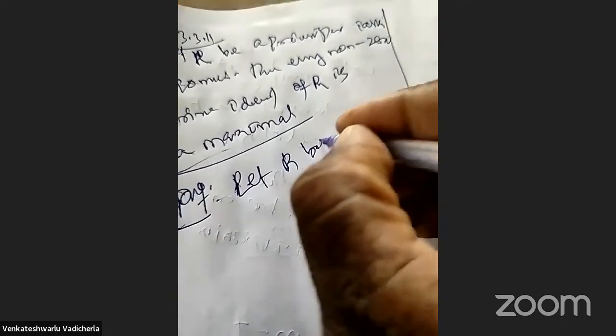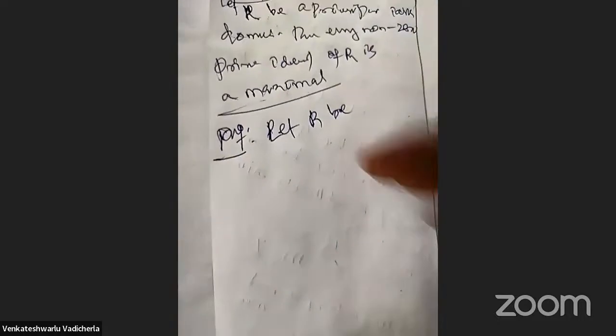So let R be a PID, principal ideal domain. A PID means a ring in which all ideals are principal ideals. That ring is called a principal ideal domain.